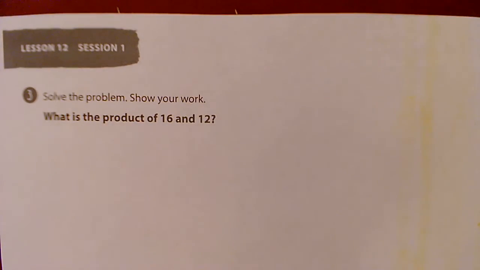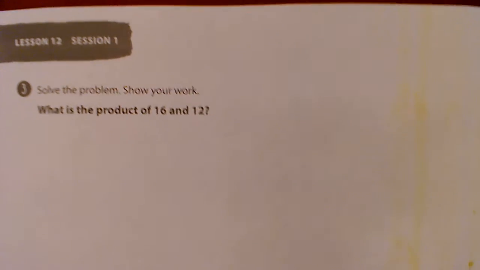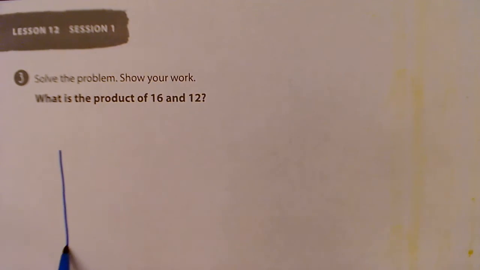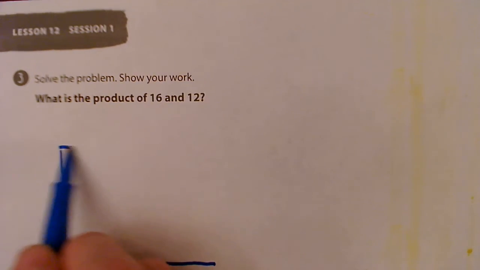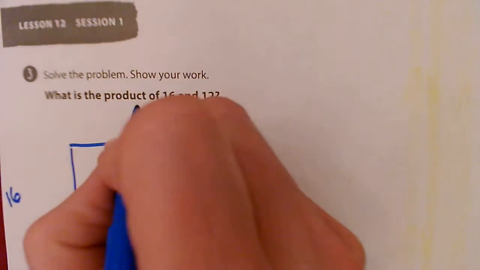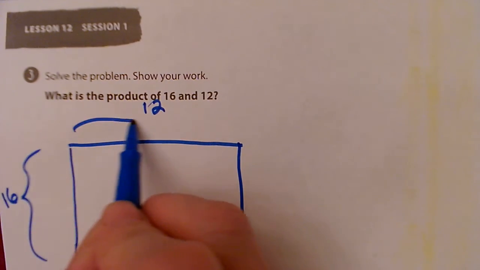So, number 3, it says, what is the product of 16 and 12? So again, we are focusing on just doing things using the area model today. So that's how I'm going to do this one. So I need to make a rectangle. I need to model it. That is going to be about 16 and 12, and it's really not looking quite right, but that's okay. So I have 16. Oh, let me move it over. And I have 12. So I know this whole thing is 16, and I know this whole thing is 12.